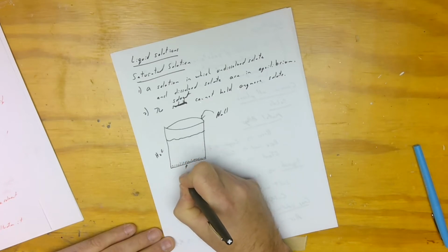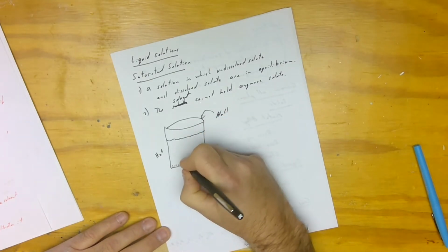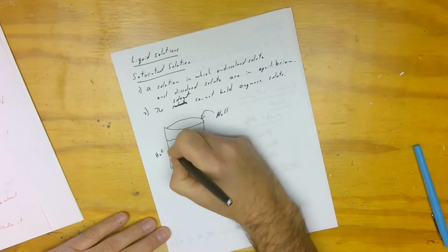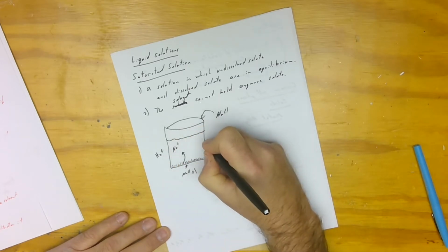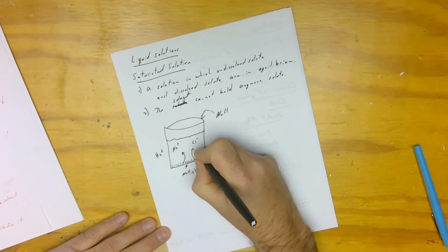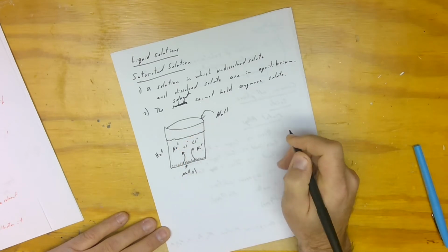Okay, so this is NaCl solid. Okay, so we have NaCl solid dissolving, and we get Na+ aqueous and Cl- aqueous. Right? And this dissolves, and we get Na+ aqueous and Cl- aqueous.